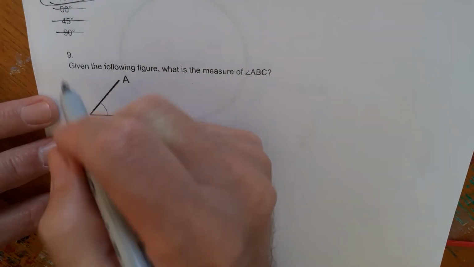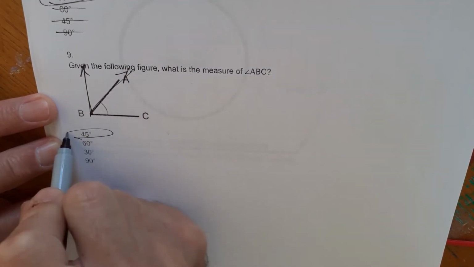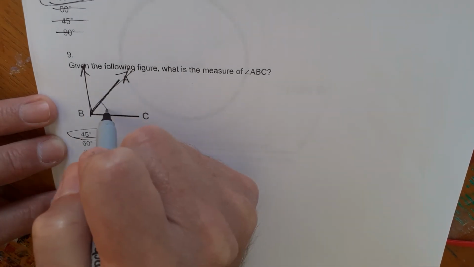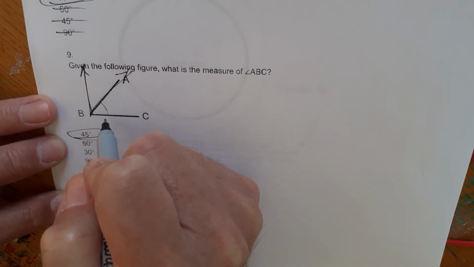Given the following figure, if I completed the 90 here, this looks like right in the middle, 45. Right in the middle of a 90 would be divide 90 by 2. It would be a 45 here and a 45 here. The total distance across here, angle-wise, degree-wise, would be 90. So halfway there, 45 degrees.